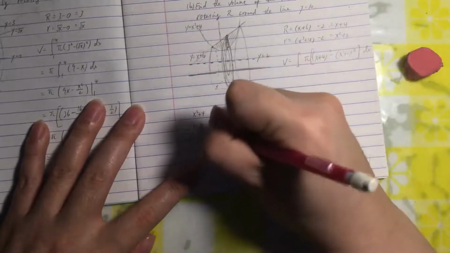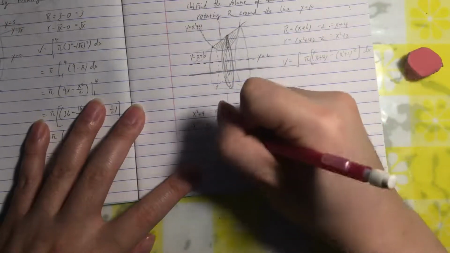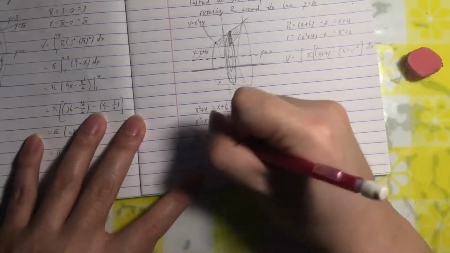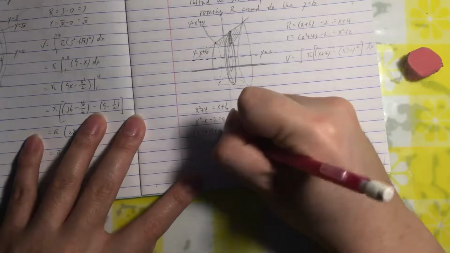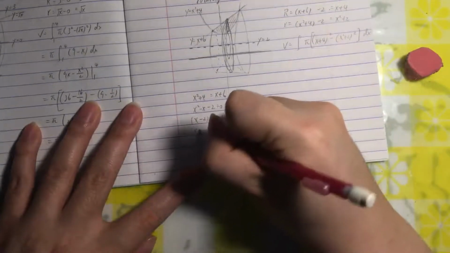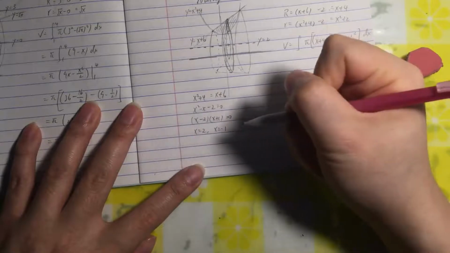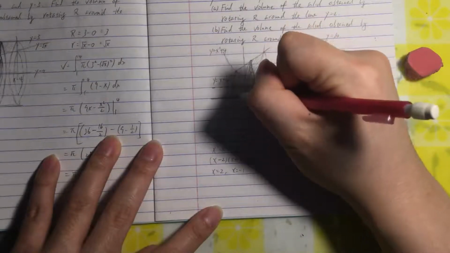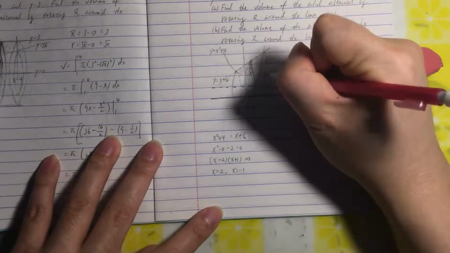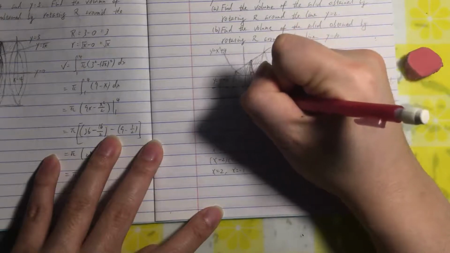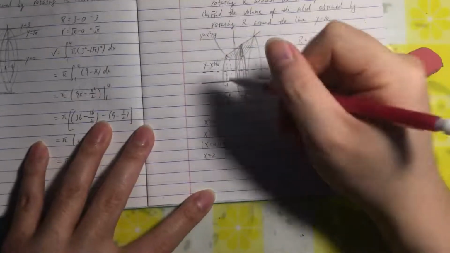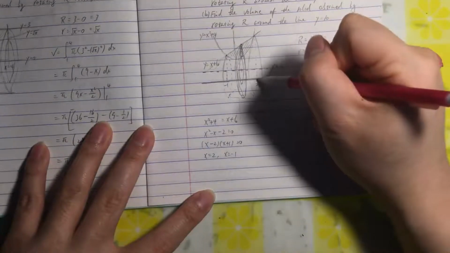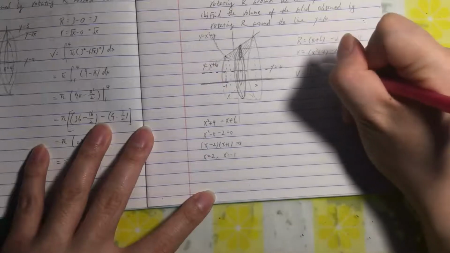We have x squared minus x minus 2 equals 0. If I factor, I get (x minus 2)(x plus 1). Solving, x is 2 or x is negative 1. The smaller number is negative 1, the larger number is 2. So the lower bound is negative 1, the upper bound is 2. Then solve the integral.